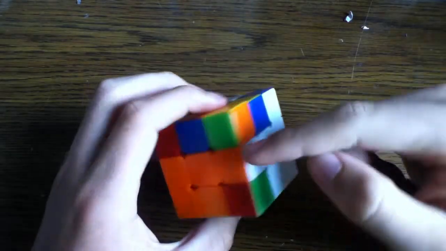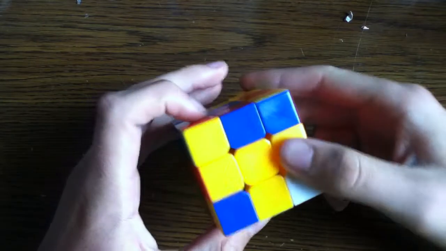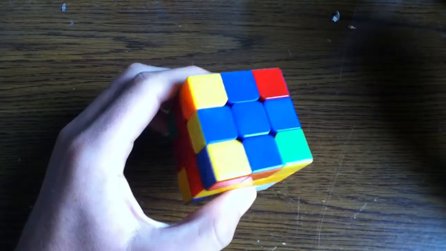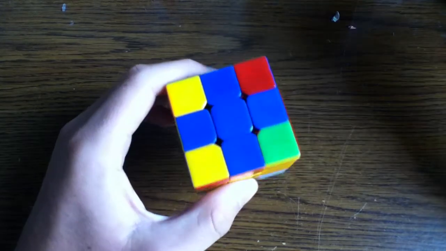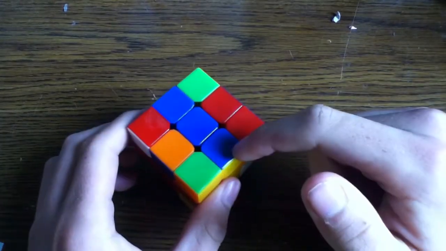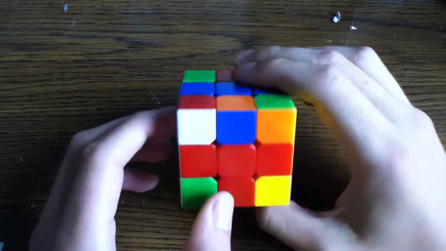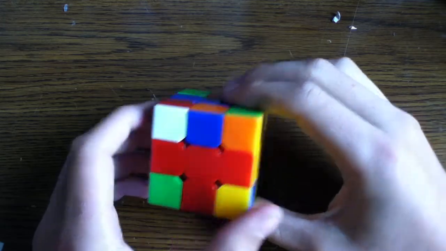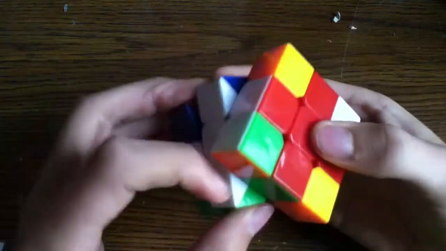Once you've solved all the edges along the middle layer, you want to make sure that the blue edges are all facing up. Sometimes all the edges will already be facing up and you can skip this step. If you have two edges face up that are across from each other like this, turn the cube this way and perform the crossmaker algorithm, and it will solve all the top edges.